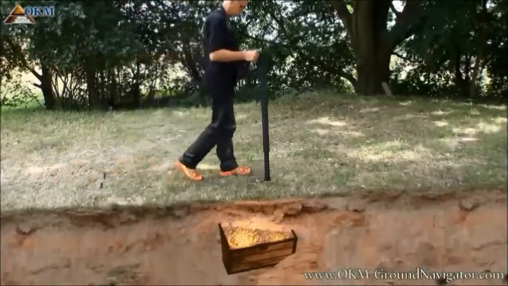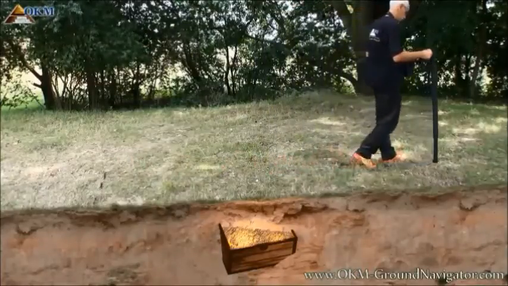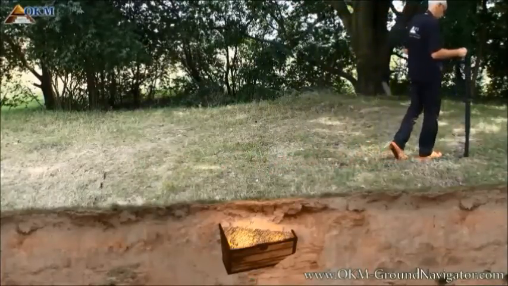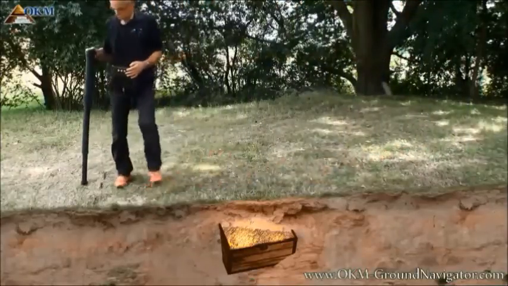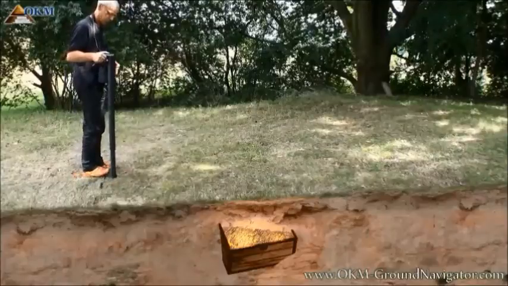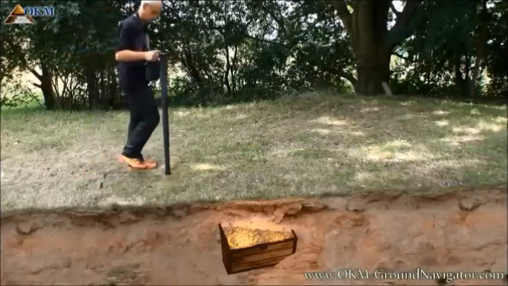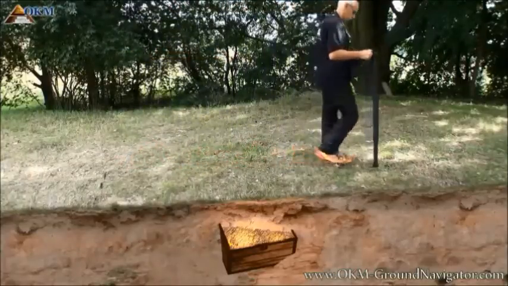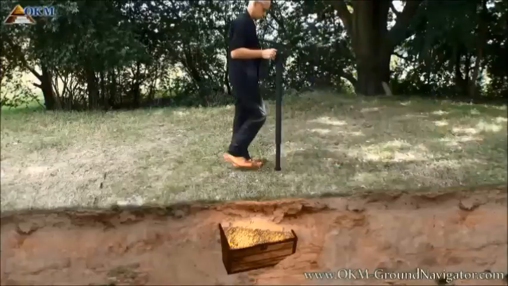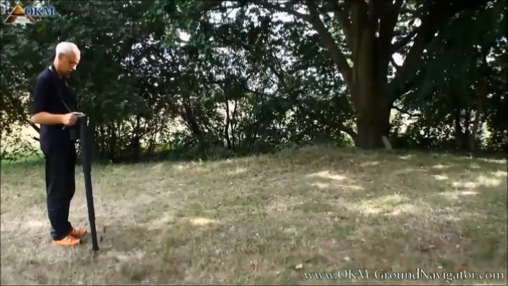The ground scan operating mode is used to create 3D graphics of the underground. Therefore, the operator has to walk several paths to collect enough data. Here you can see the parallel scanning procedure, where the operator scans a path and then goes back to the start, steps to the left, and scans another path. Let's roll back now and see this procedure in detail.